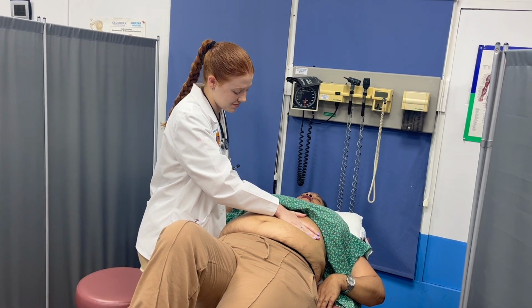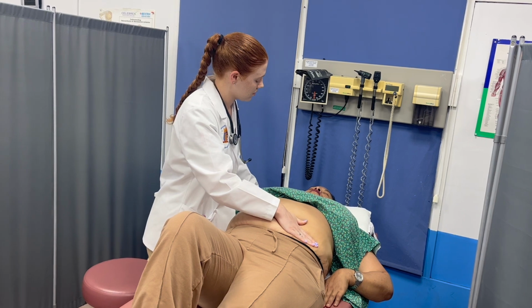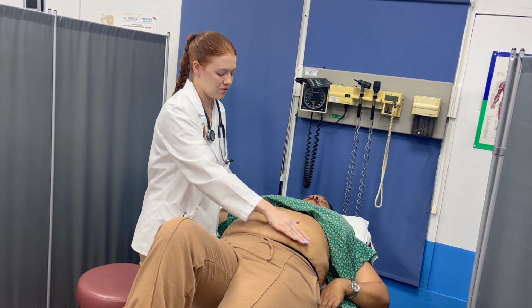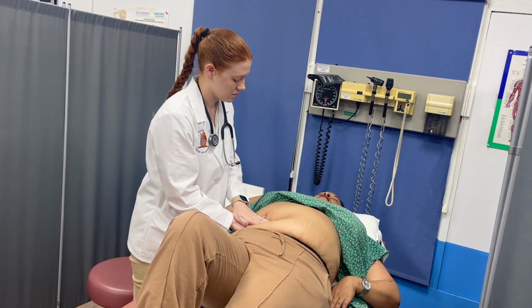If instead there was any muscle resistance or rigidity, it's key to assess whether it's voluntary versus involuntary muscle resistance. I'm also asking the patient to breathe with an open mouth, and I'm trying to palpate during exhalation, which should help relax muscles while keeping arms on their side.